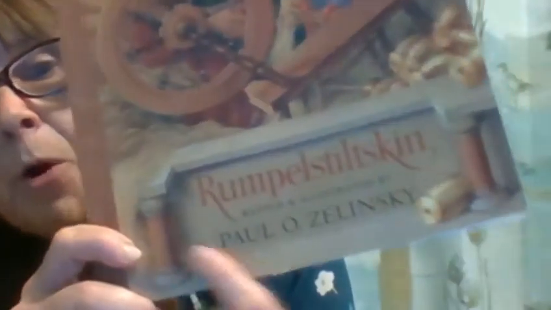Rumpelstiltskin by Paul O. Zelinsky. Rumpelstiltskin. That's an unusual title. So we're going to go ahead and read about it and see if you can figure out why it's called Rumpelstiltskin.